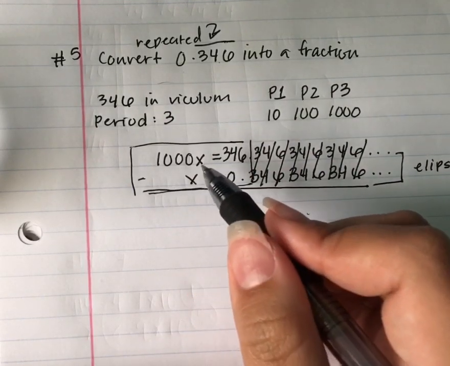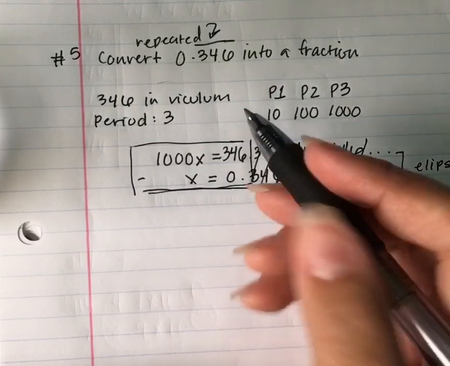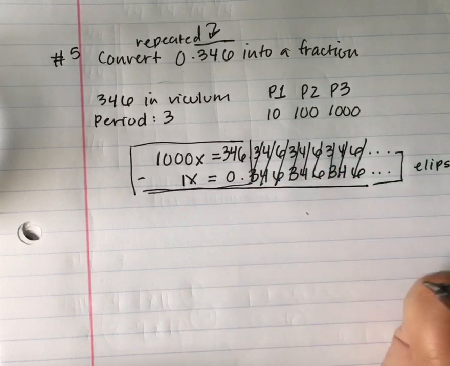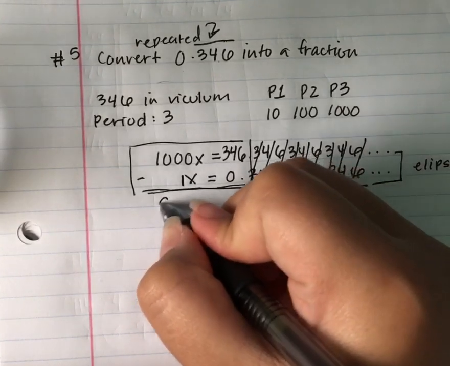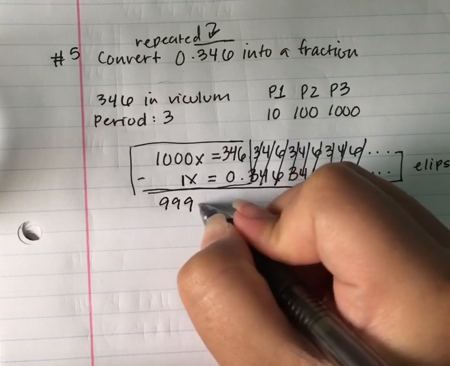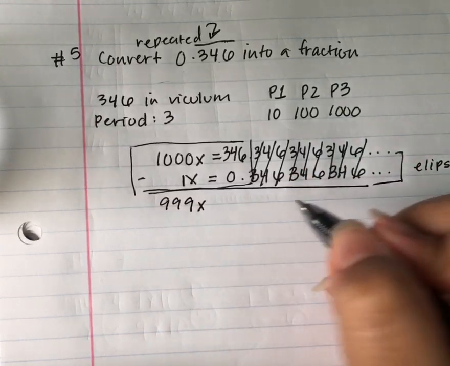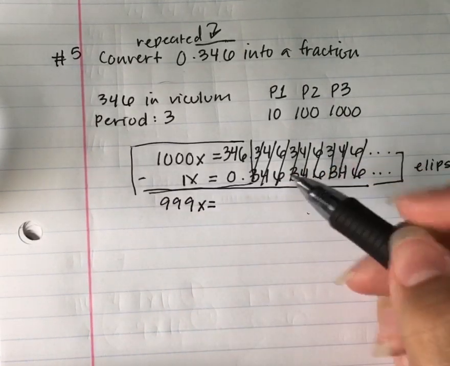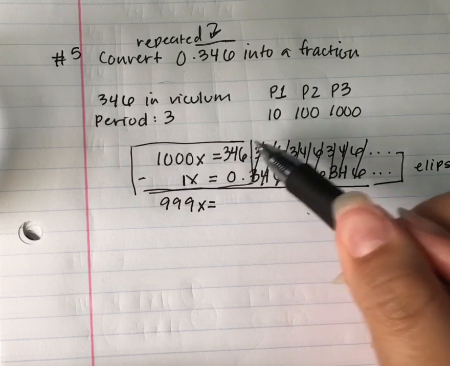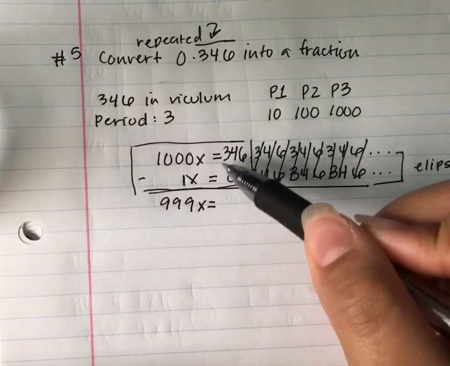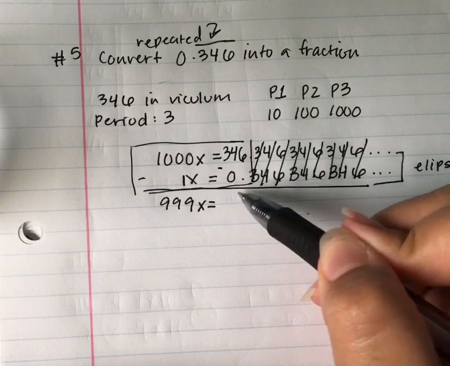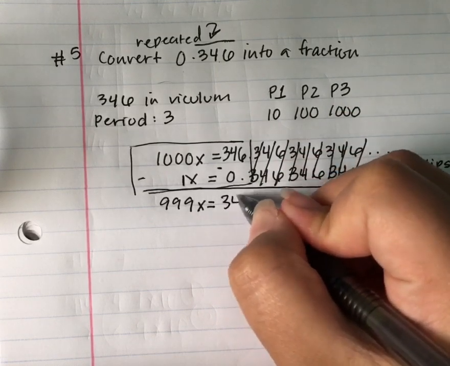So 1,000x minus, this is like an imaginary 1x, is 999x. And it equals 346, this is a little minus 0, is just 346.